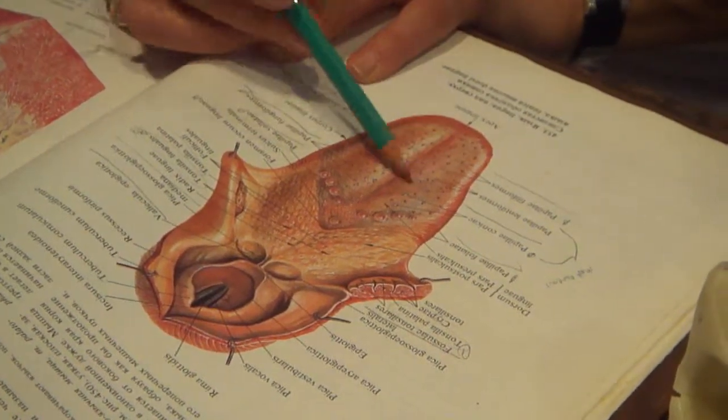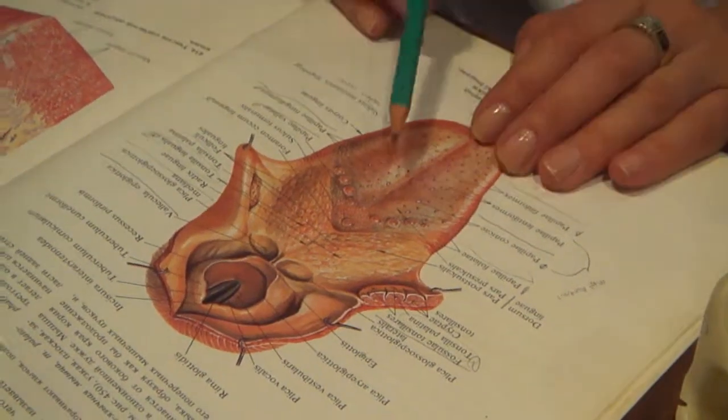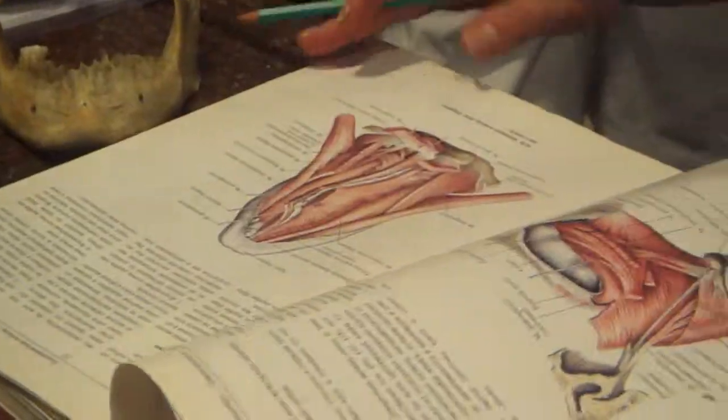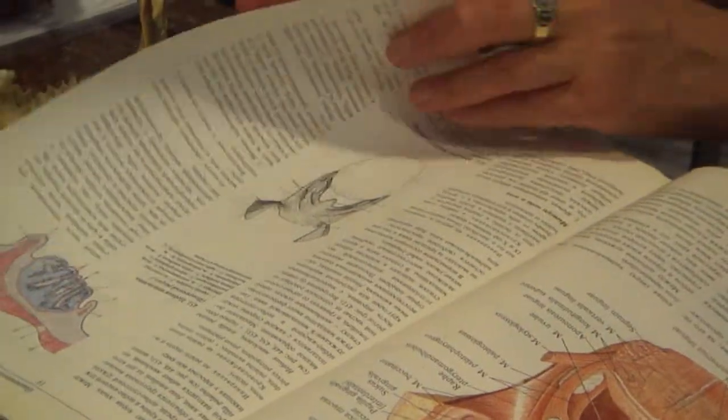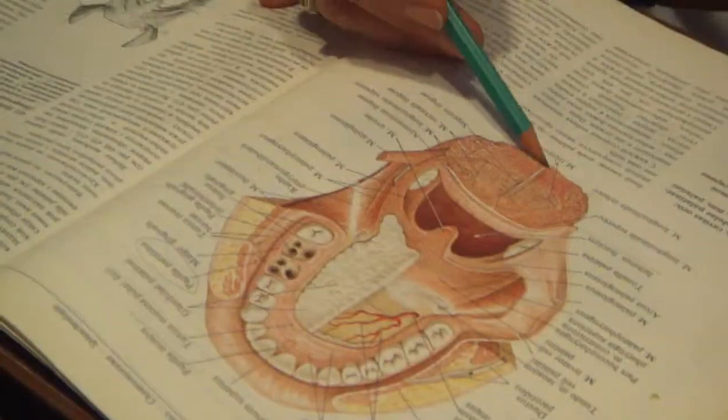Sulcus medianus: two paired parts fused together during development, and inside we have septum linguae, a connective tissue plate, which separates the muscles of the tongue from inside.